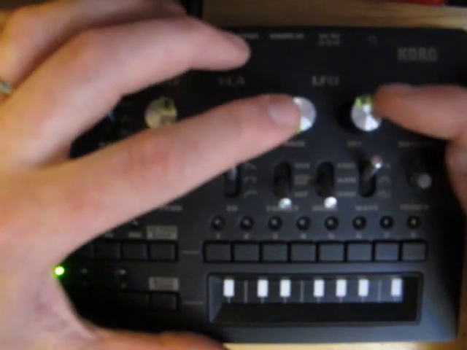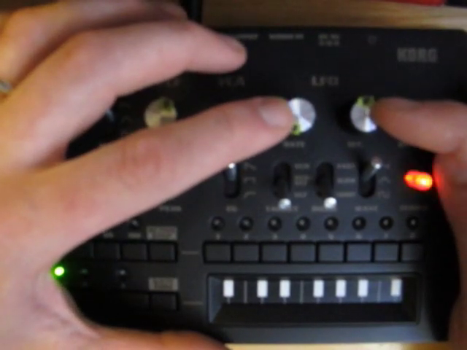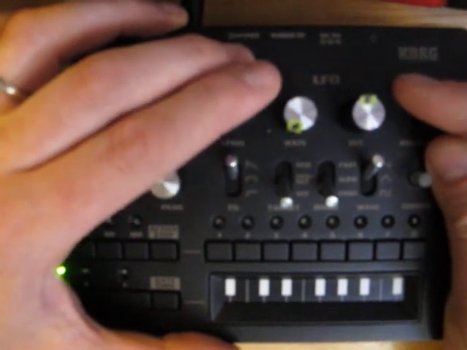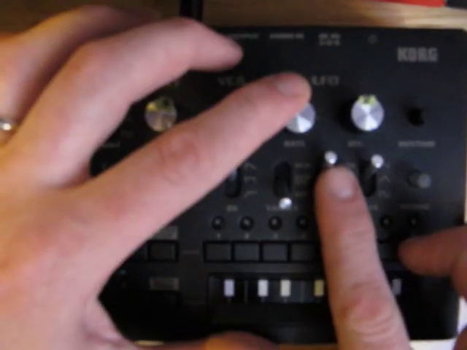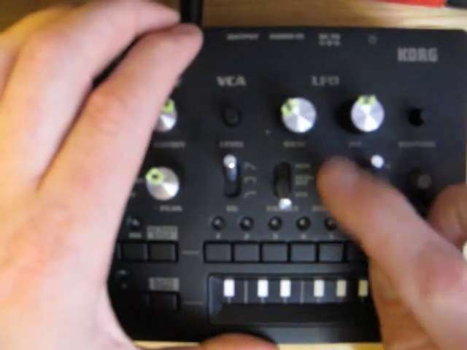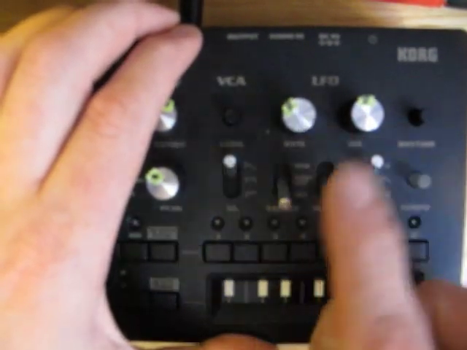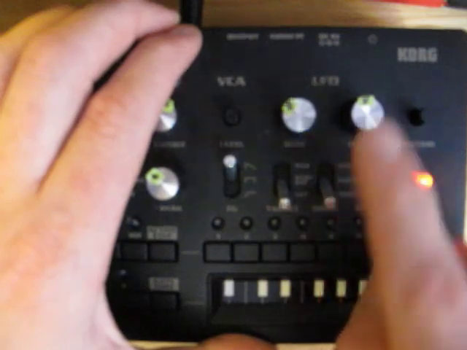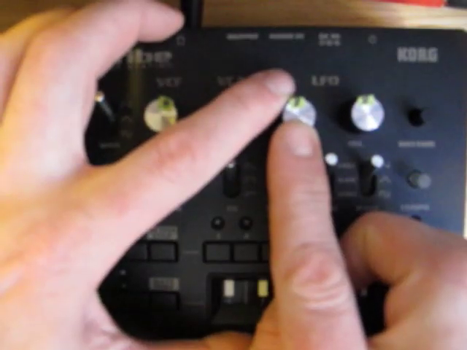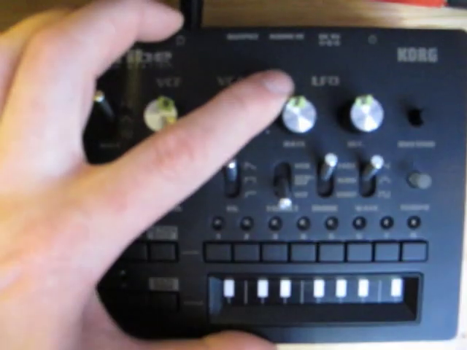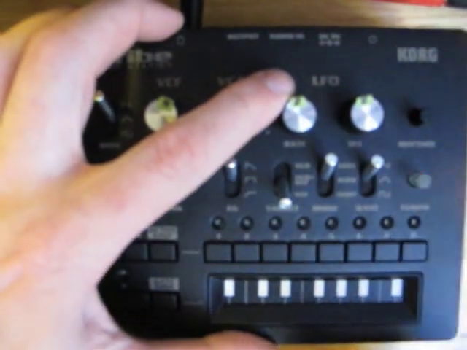The next two knobs up here are your LFO, low frequency oscillator knobs, and you have rate and int, and I think that stands for intensity. You go to the fast mode on the LFO here. This switch directly relates to these two. In fast mode, and this knob about halfway up, you're going to get a real just sound.